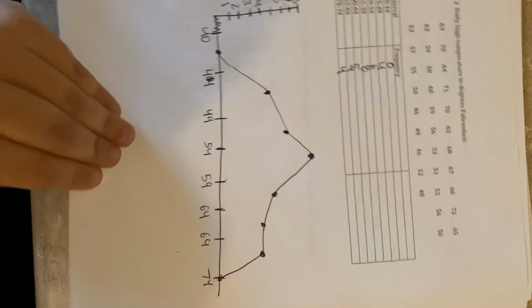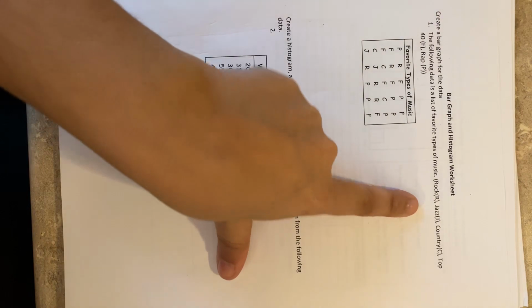Okay, so then for your classwork, you're going to create a bar graph for 1 and 2, based off of the information it gives you, and it tells you that you're using music. So you've got rock, jazz, country, top 40, and rap. And then down here, you're creating a histogram. So you're going to have to create your own intervals on this one. So that's up to you. Look at the numbers. What I do is I look at the smallest number and the biggest number and figure out what would be the easiest increments to create. So that's up to you on your increments.